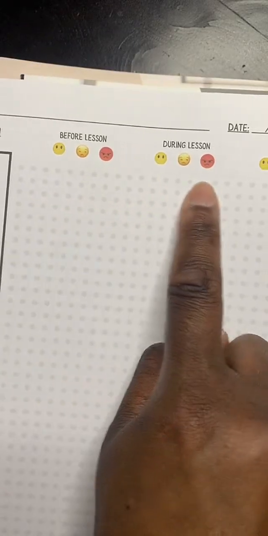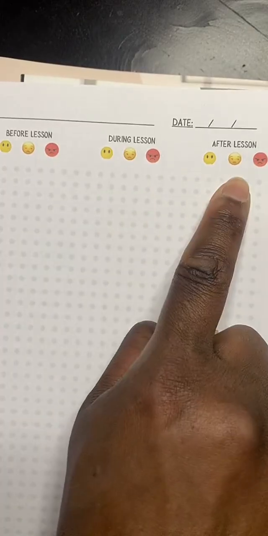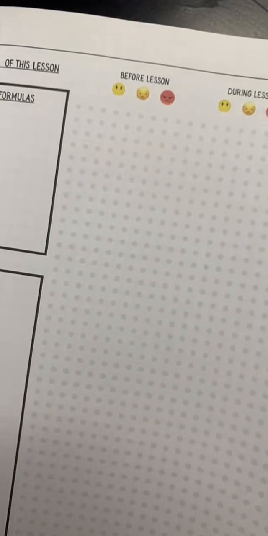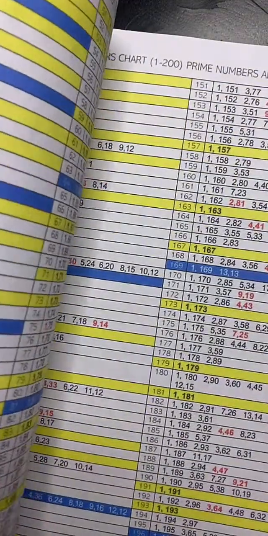You can do like a little tracker, see how you're doing before the lesson, during the lesson, after the lesson, and then everything is almost like graphs because before you know it, we're always doing some kind of graph. And then of course at the back end, here's all my resources. Here's that factor sheet that I was talking about.